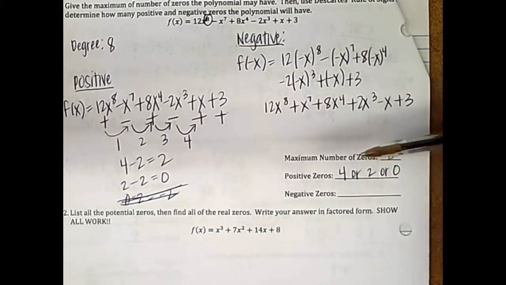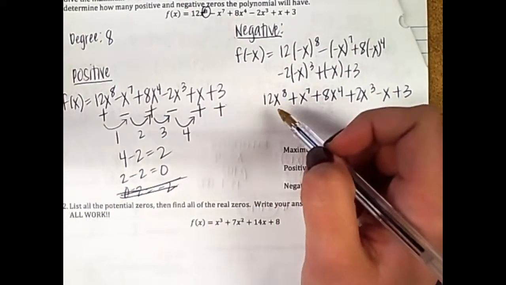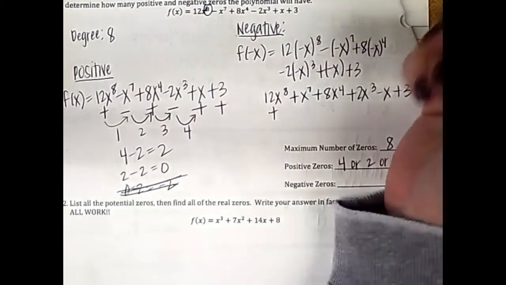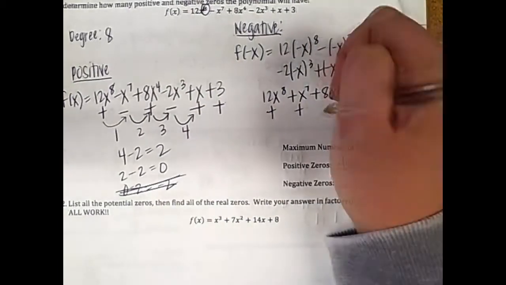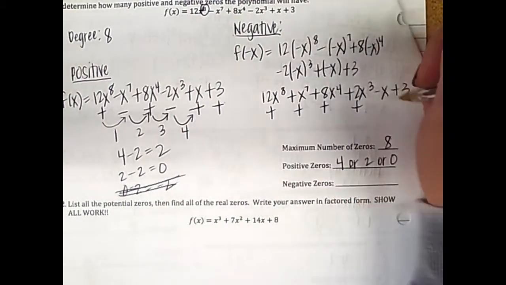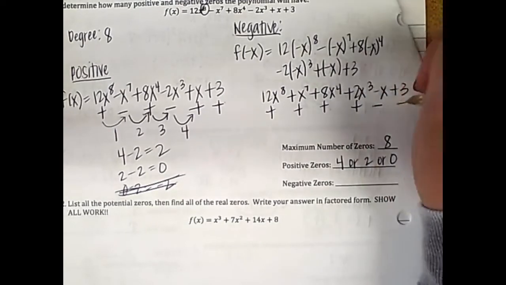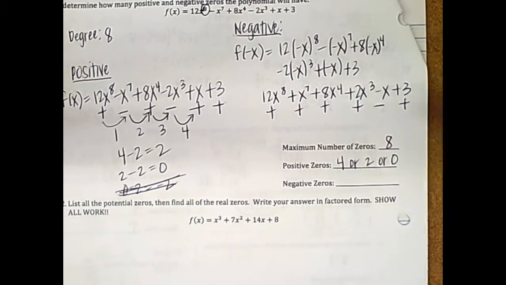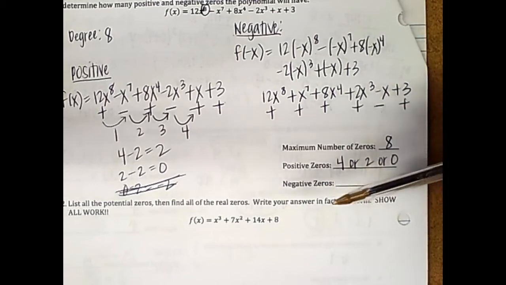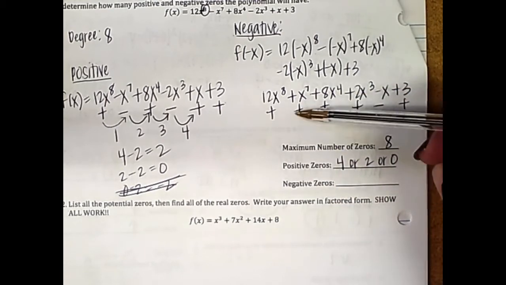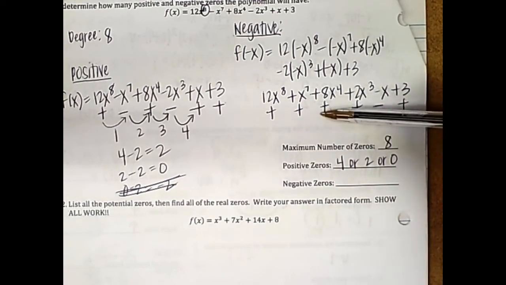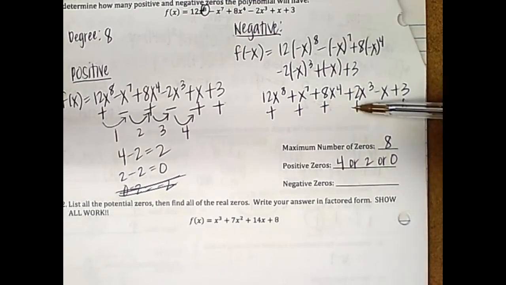And so now, once I've simplified all of the negative x's out, I do the same thing. I look at the signs of my coefficients. So I have a positive 12, positive 1, positive 8, positive 2, negative, and a positive. I'm looking at where my variations are. Positive to a positive, no change. Positive to positive, no change. Positive to positive, no change.